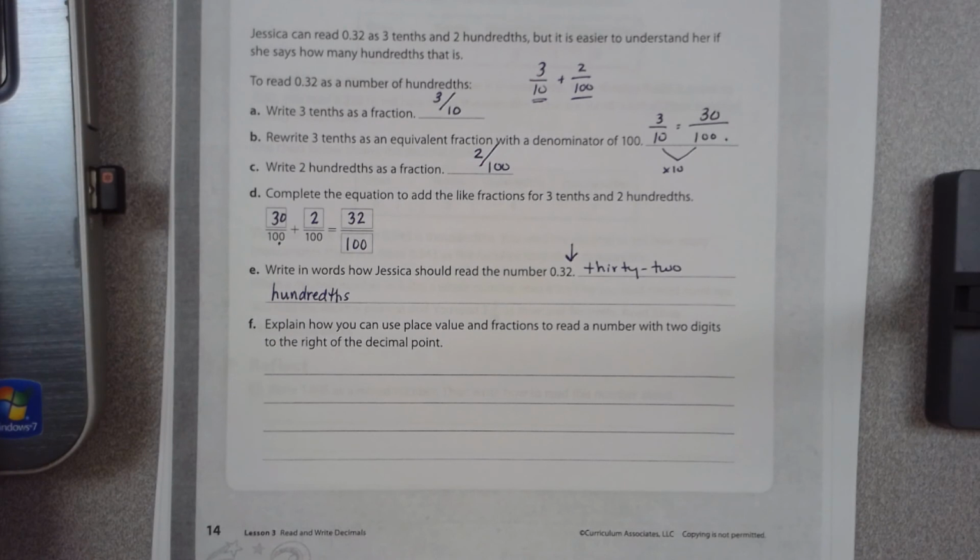Letter F: explain how you can use place value and fractions to read a number with 2 digits to the right of the decimal point. Well, one thing you could do is write each decimal digit as a fraction.